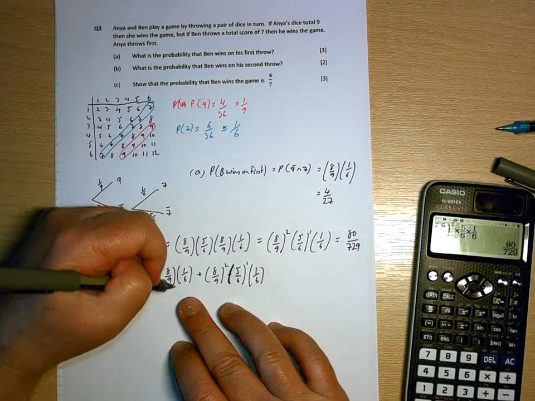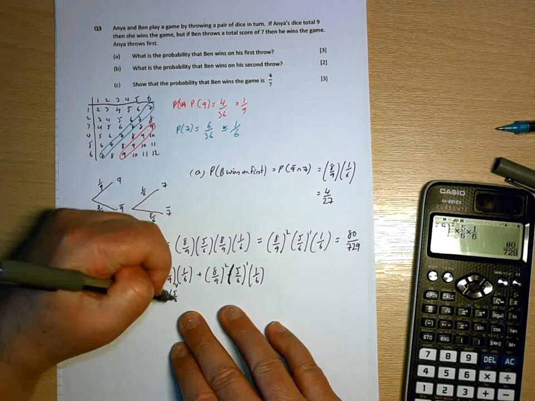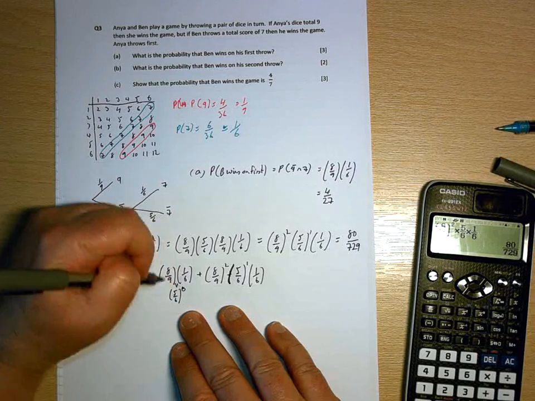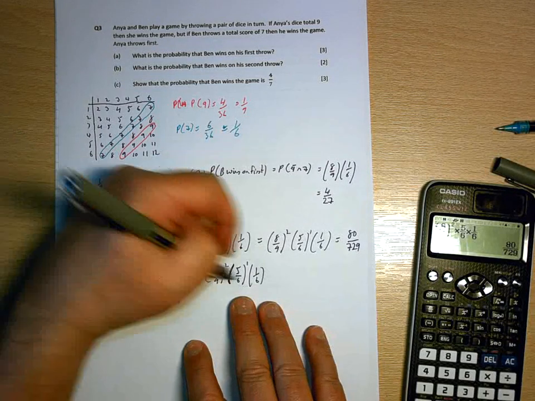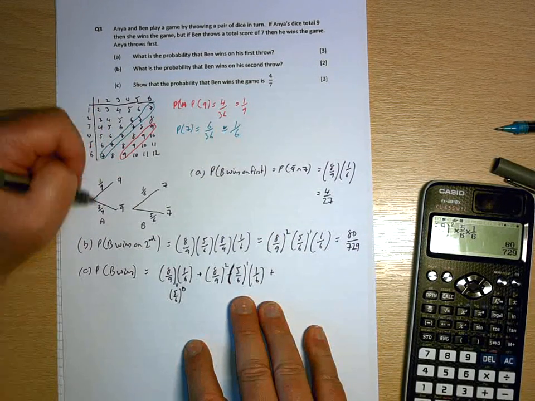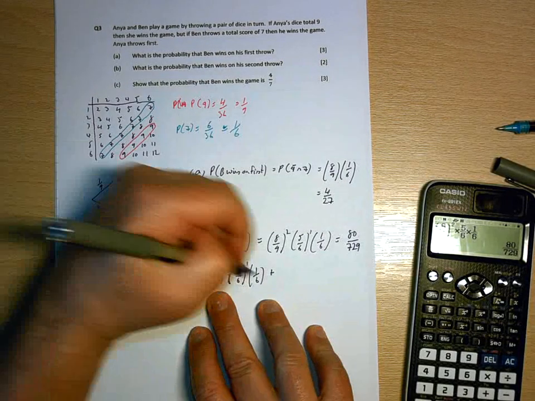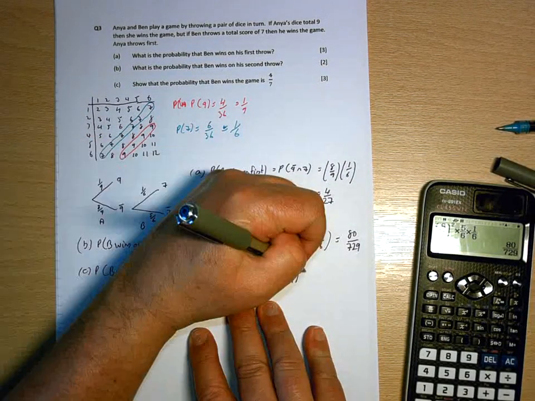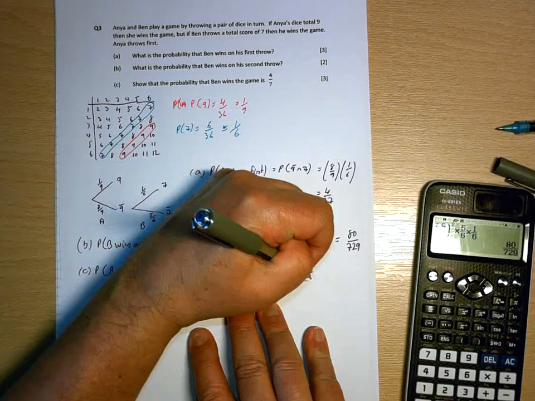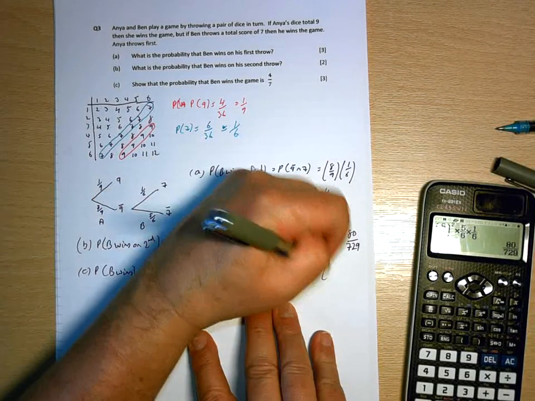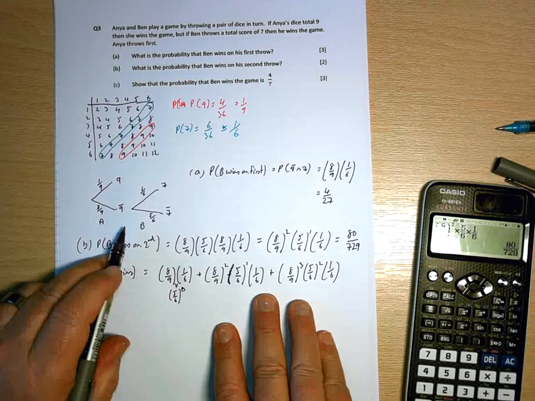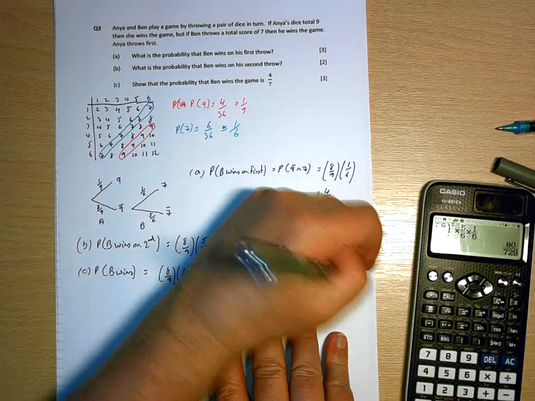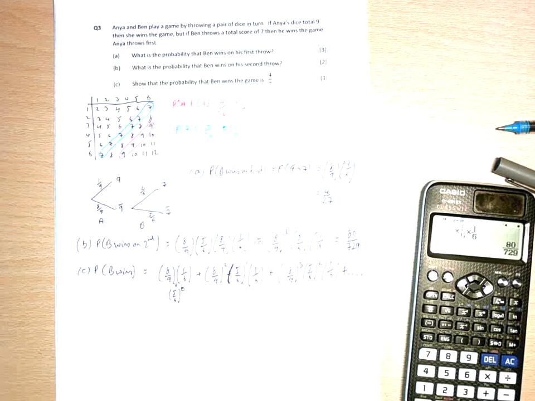Now we could have had the 5/6 there to the power of 0. That might have helped see the pattern. So the next one, without working through it, I'm going to have 8/9 cubed, 5/6 squared, 1/6. And that will repeat forever.